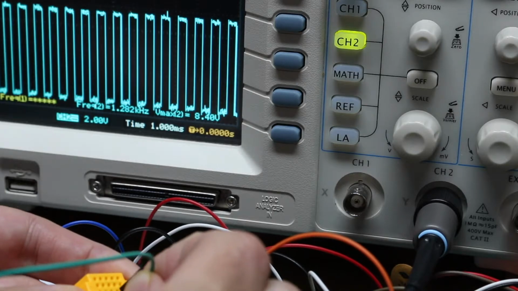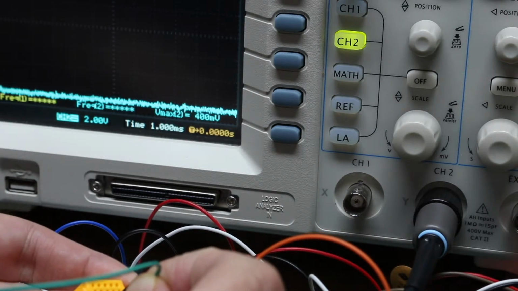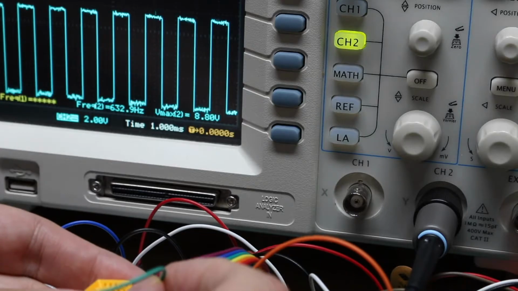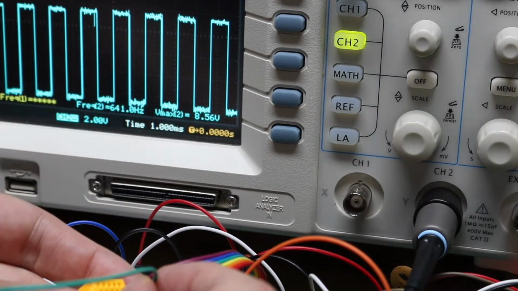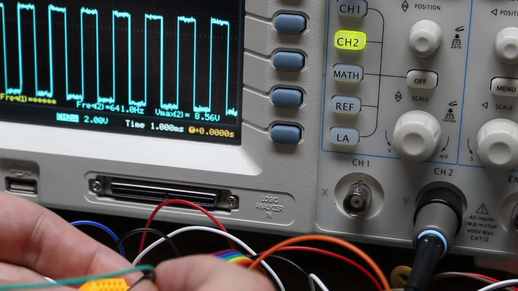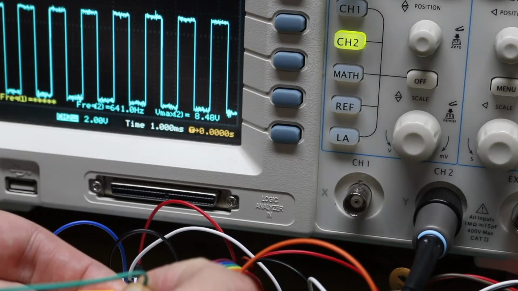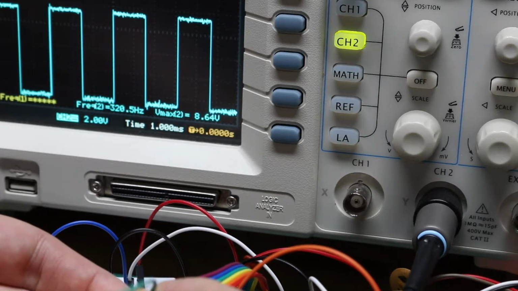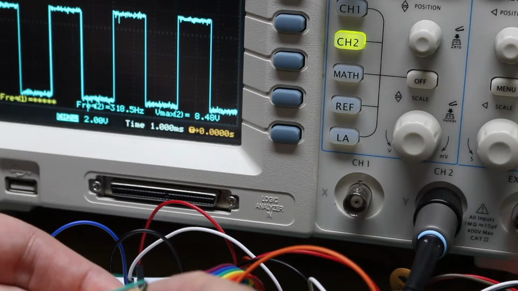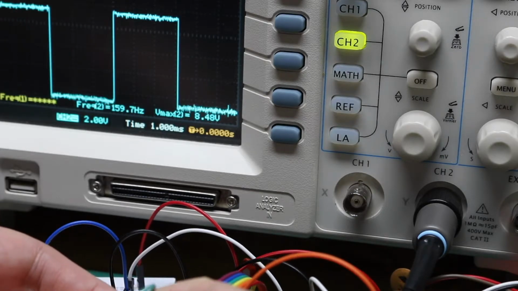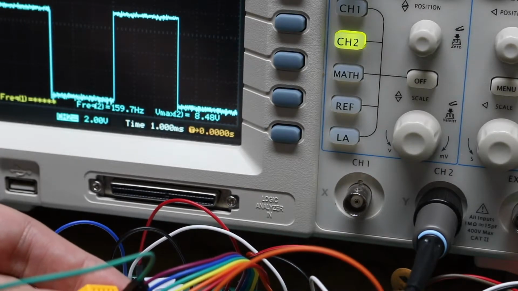If I go down again, it'll be half of that. Notice I chose not to do math. So it's showing 630 to 640 hertz. It's gonna flip around a bit. We go down half of that, it should be 3 something, and we got 320-ish. And then we go down one more time, and we got 160.